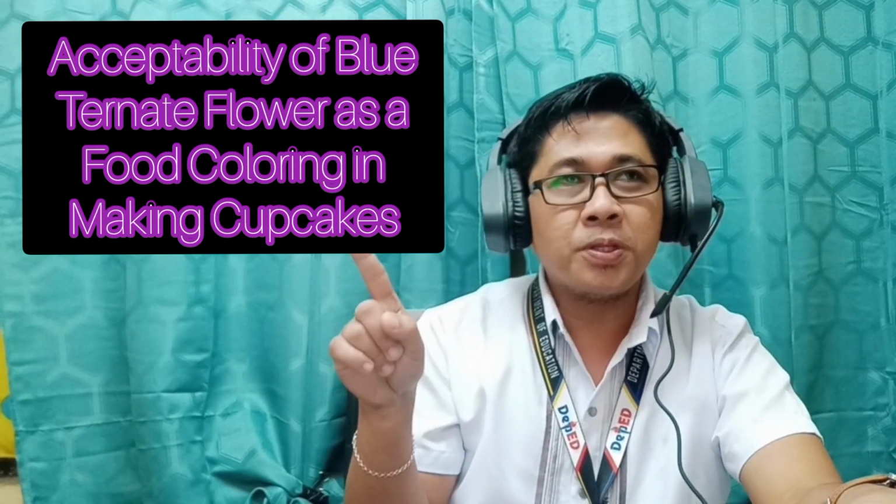Acceptability of blue ternate flour as a food coloring in making cupcakes. So in your gulayan sa paaralan, surely your garden teacher planted blue ternate. The blue ternate is a vine plant, and it produces a blue or something like a blue-violet flower, and those flowers are widely used in food and in coloring.